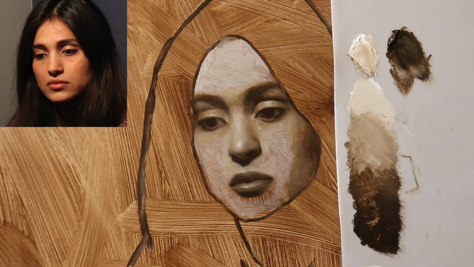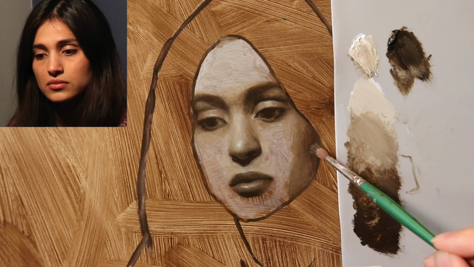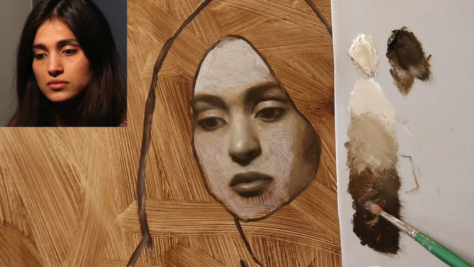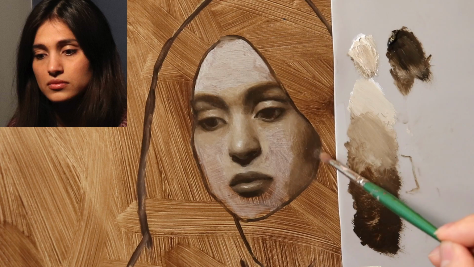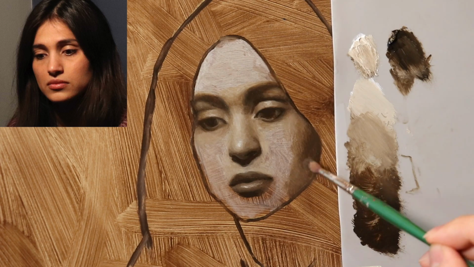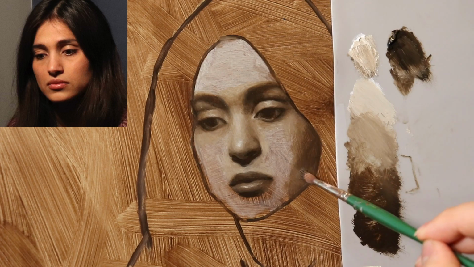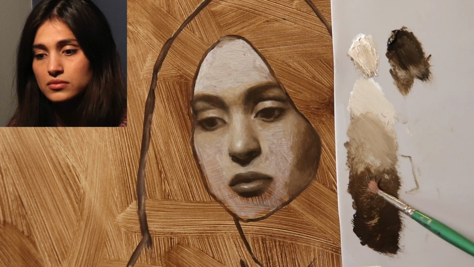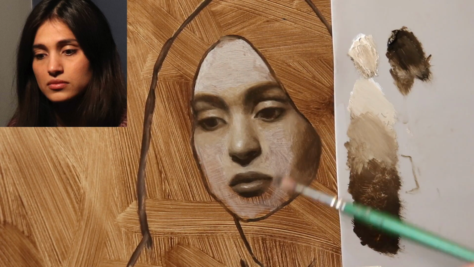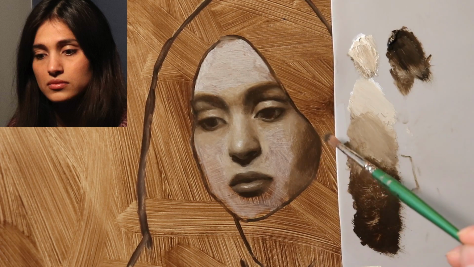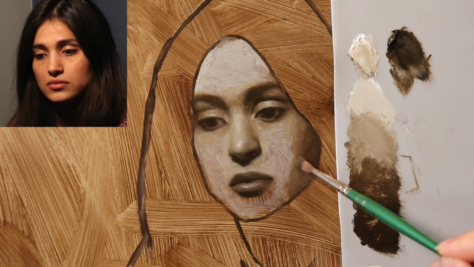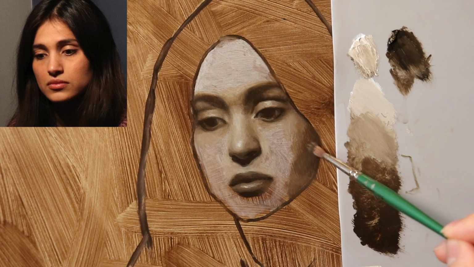So that's why I like to create these monochromatic underpaintings before getting too far with the values. That is, I like to do these underpaintings so that when the time comes to transition into color, most of these larger structures are worked out.